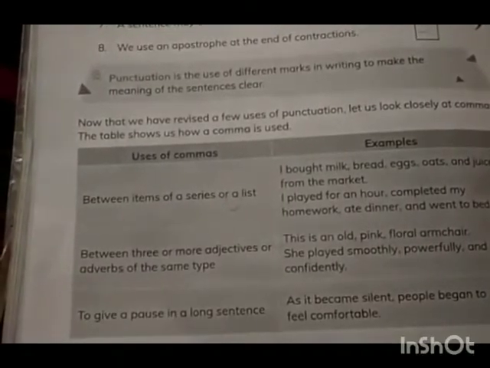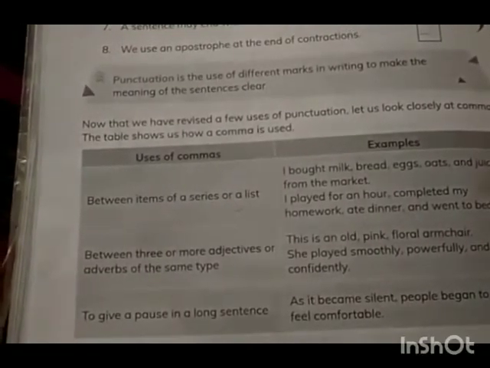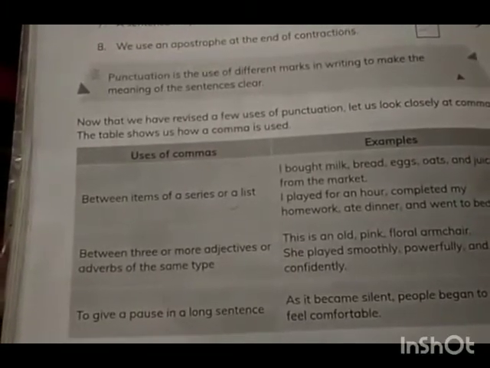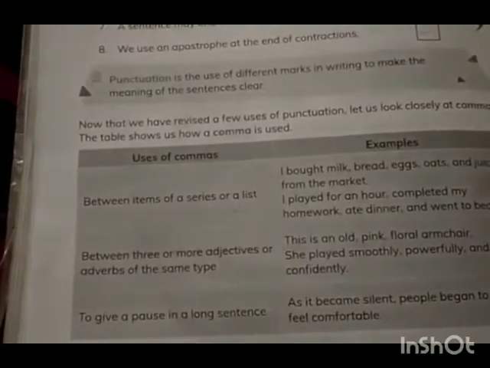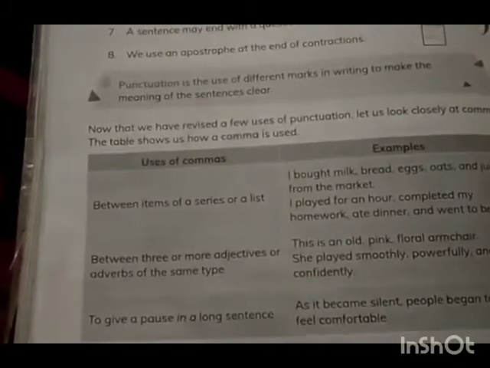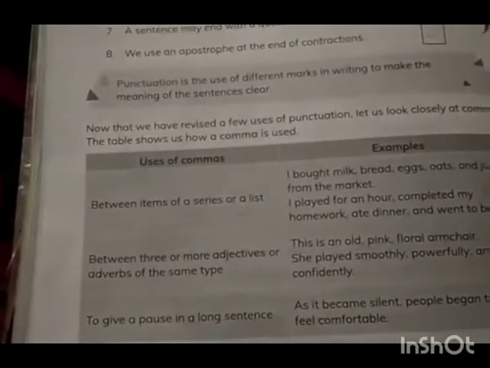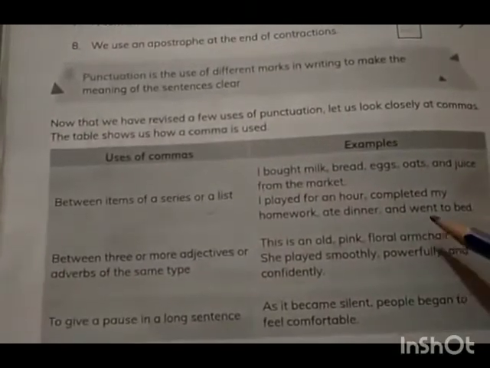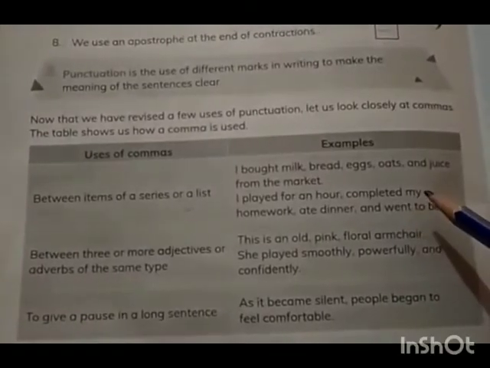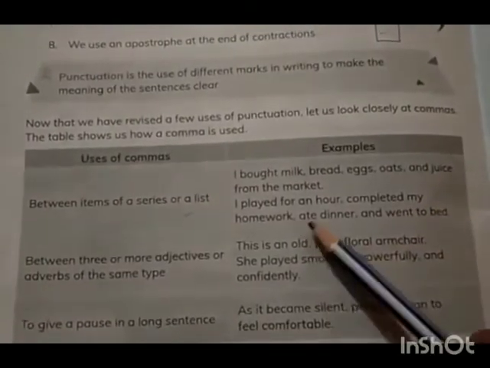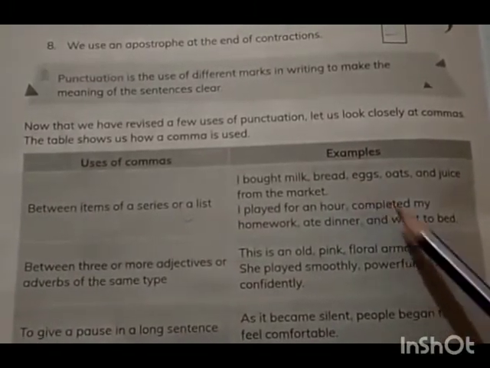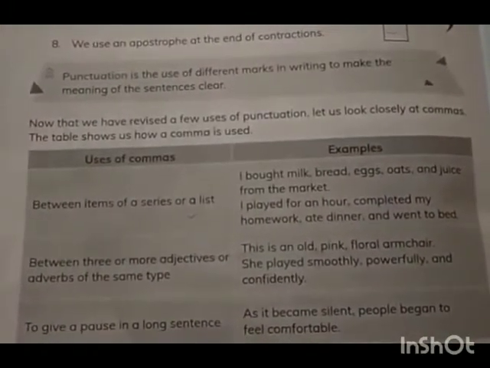Between items of a series or a list. It means we need to remember here, between items, when we talk about a similar kind of series, or the same food articles, or the same articles which represent the same family. So if you see here, I bought milk, bread, eggs, oats and juice from the market. So if you see there, the commas are used.